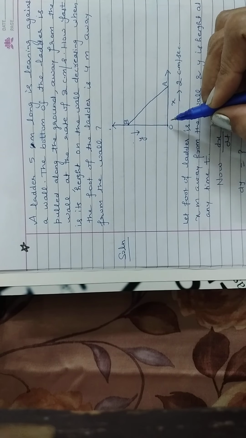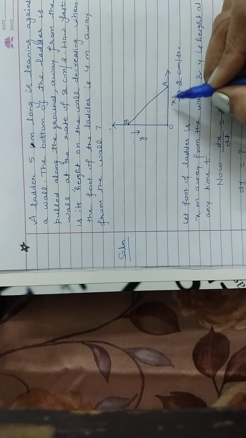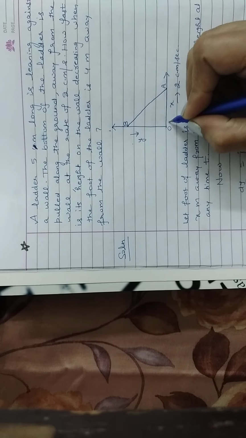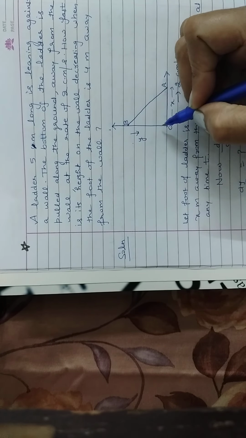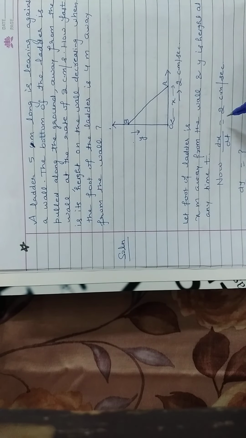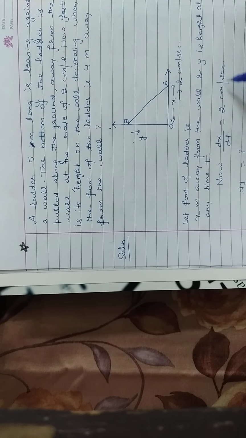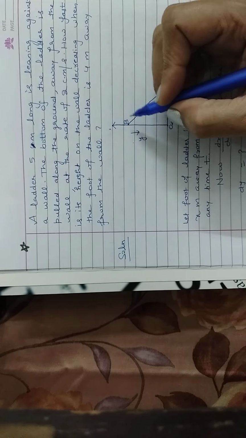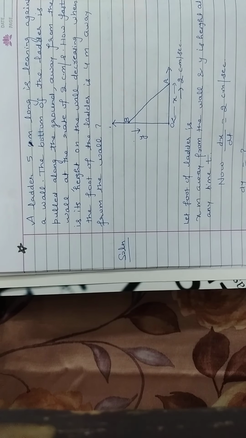second. Suppose the foot of the ladder is x meter away from the wall. This is the foot of the ladder. Now suppose it is x meter away from the wall, right? And this is the height on the wall, OB. This is y. Then dx by dt is given to you, 2 centimeter per second, and we have to find dy by dt.